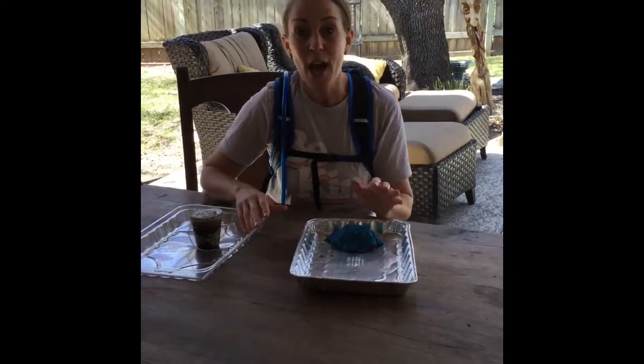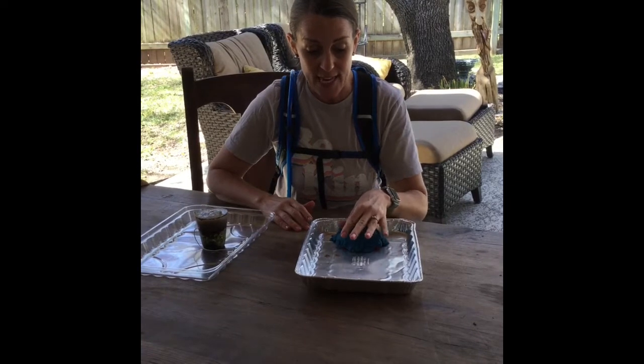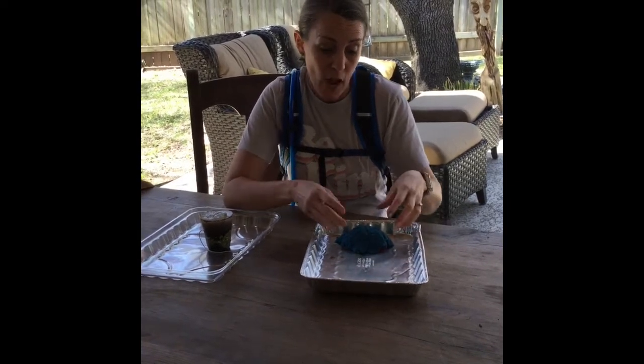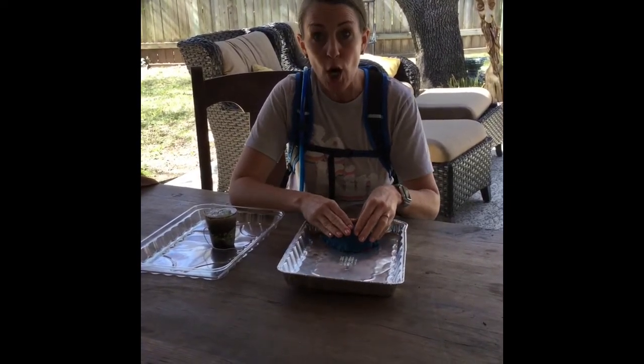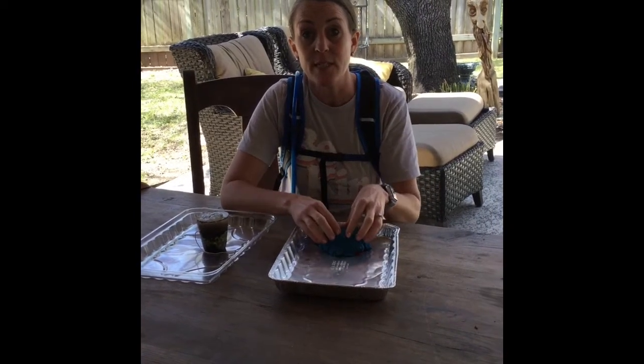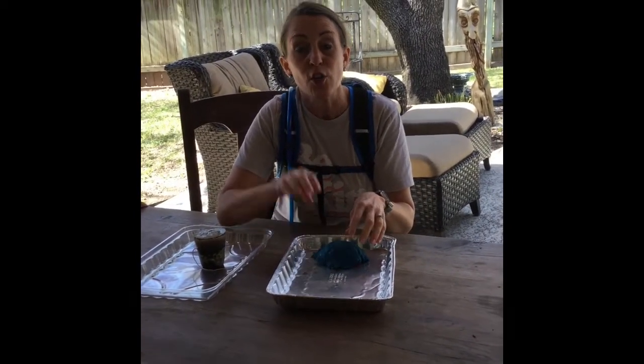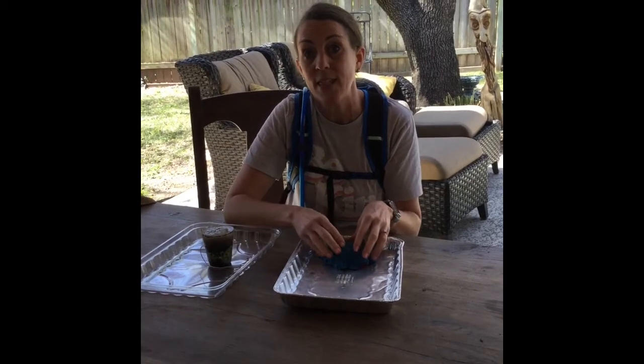All right, welcome back to part 3. Okay, I want you to go ahead. I've created a landform, which is this mountain. I want you to go ahead in your before for part 3, because this time we're going to be looking at U-shaped and V-shaped valleys.